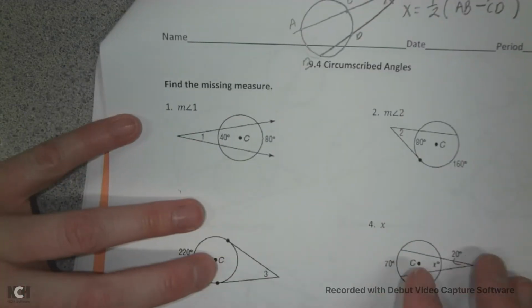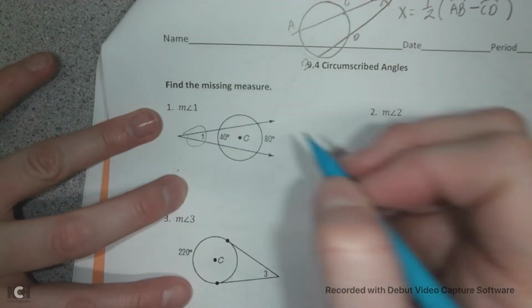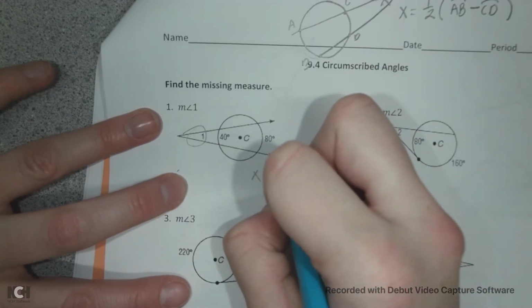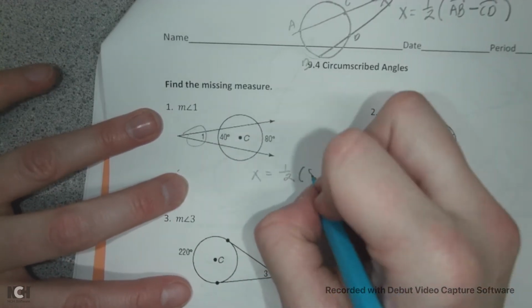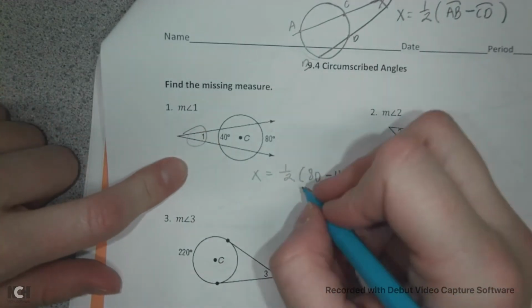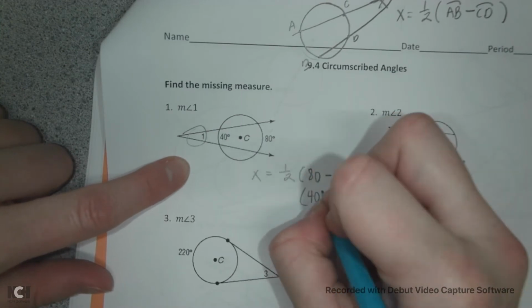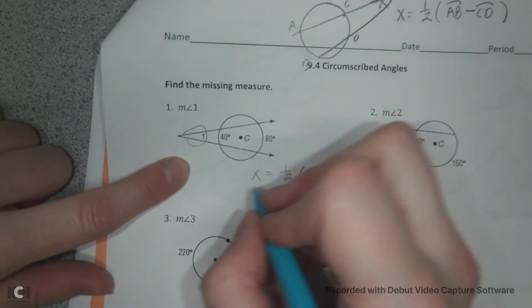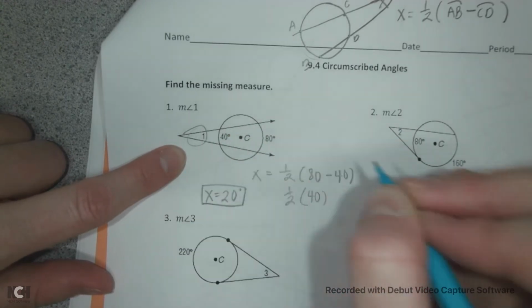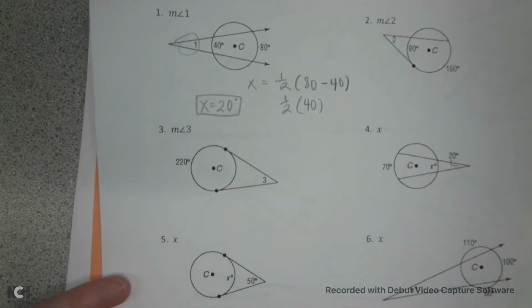So, number 1, we're trying to figure out what this angle is equal to. That angle, we'll call it x, is equal to 1/2 of the big arc minus the smaller arc. 80 minus 40 is 40, and 1/2 of 40 is 20, so x is equal to 20 degrees. Number 3.